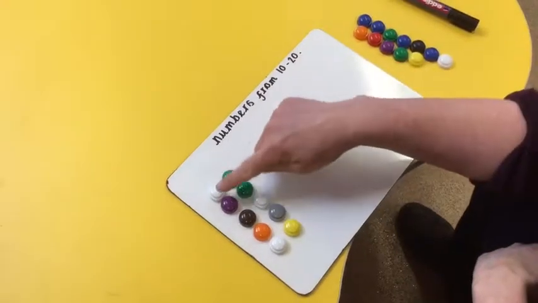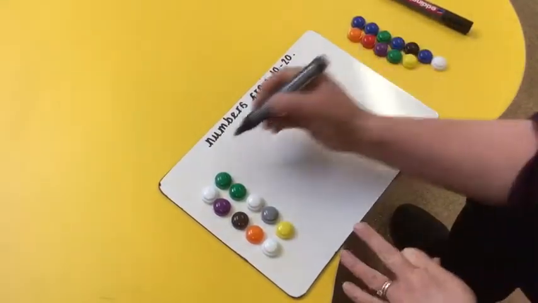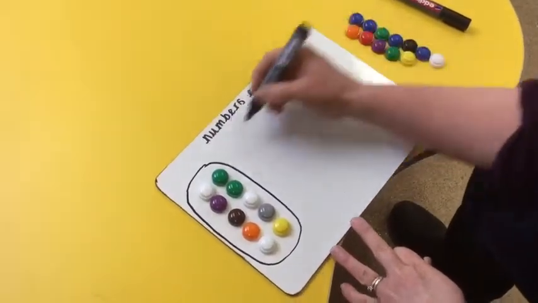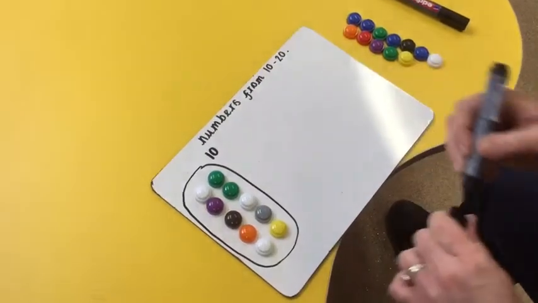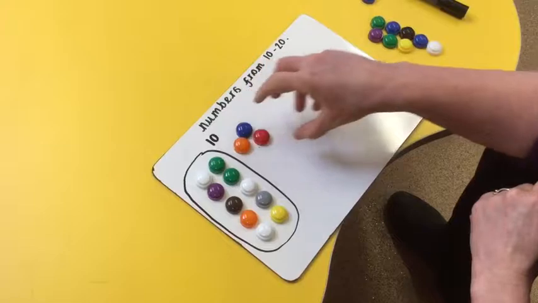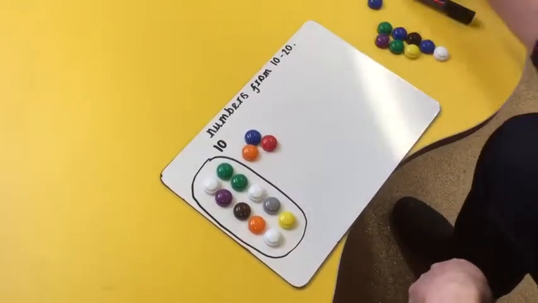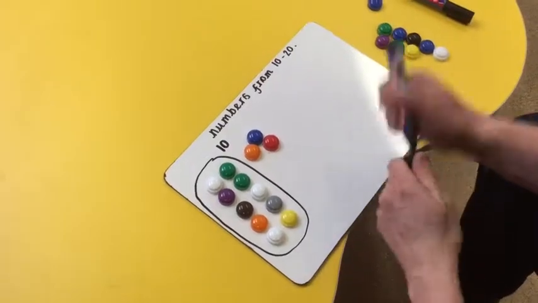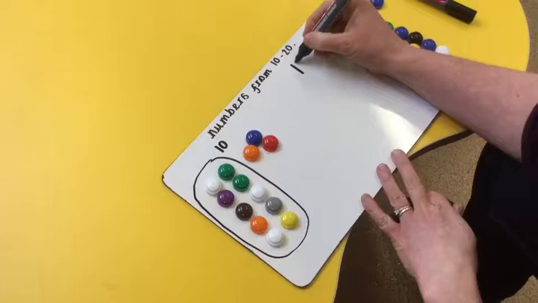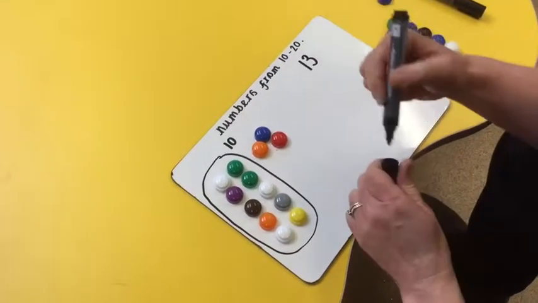So here we've got 2, 4, 6, 8, 10. So that's one group of 10. You know, there's 10 there. But what if we had a number bigger than 10? I know I've got one group of 10 there, but I've got 3 more. So when we're constructing numbers beyond 10, we've got one group of 10, and then we've got 3 units left over. So that's the number 13.